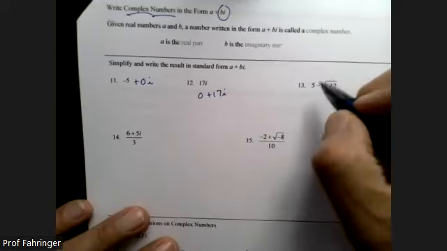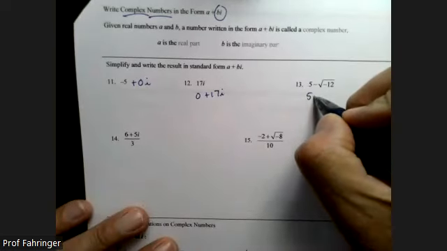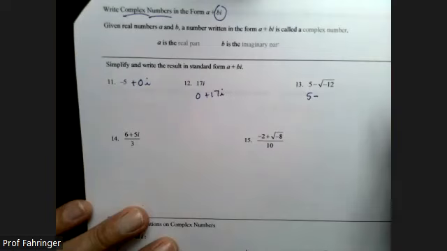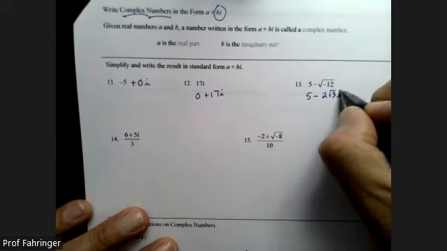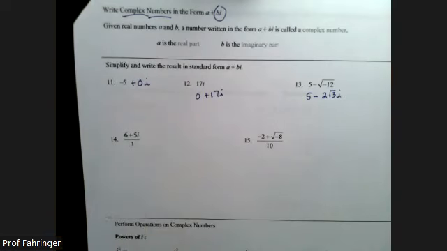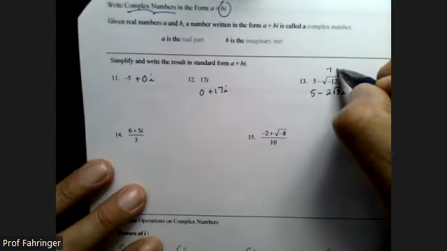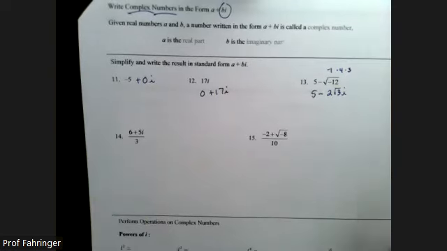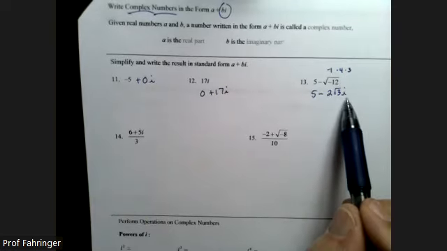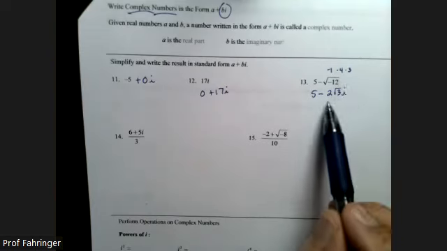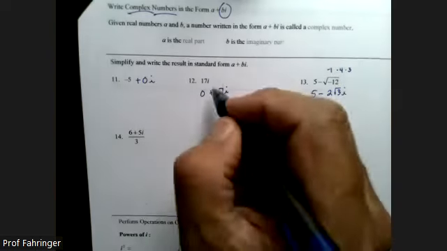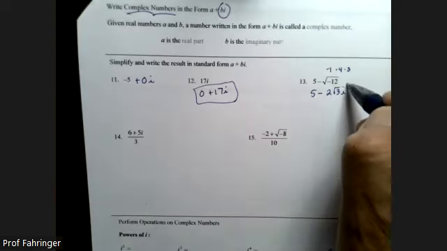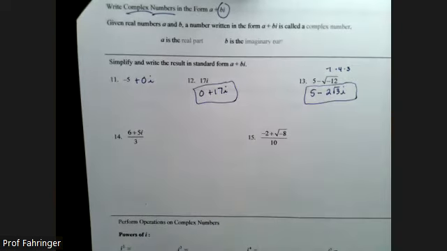Hopefully you got excited and went 5 minus 2 square root of 3i. This is -1 times 4 times 3. The square root of -1 is the i. The square root of 4 is 2. And it leaves my 3 inside. Nice. And we always circle our answers.